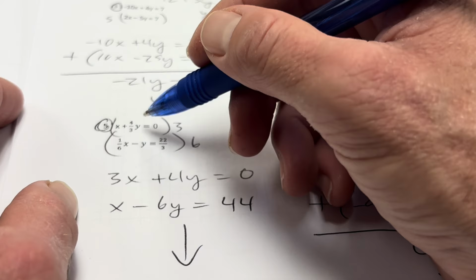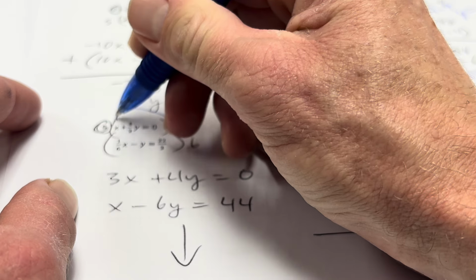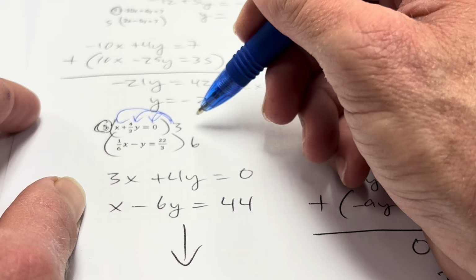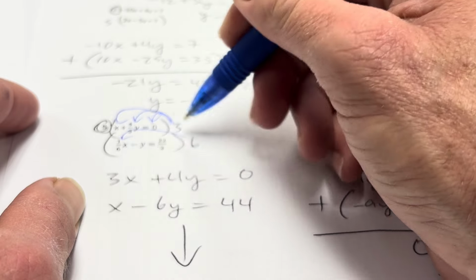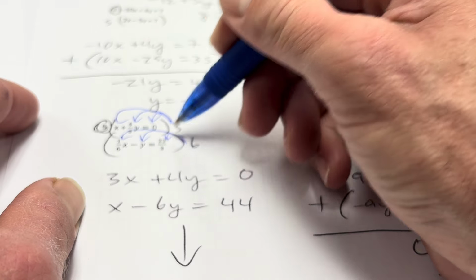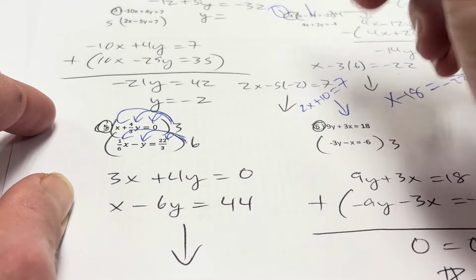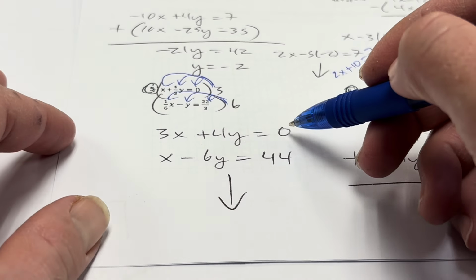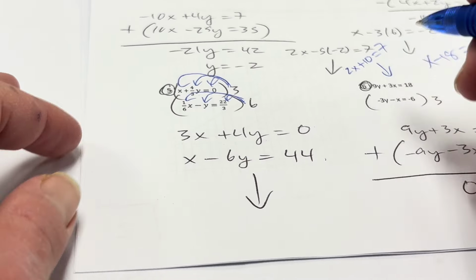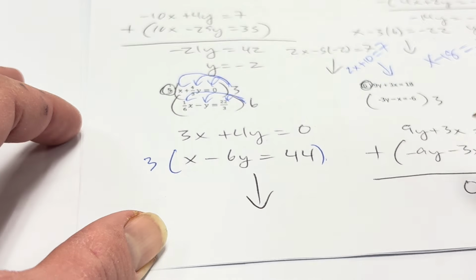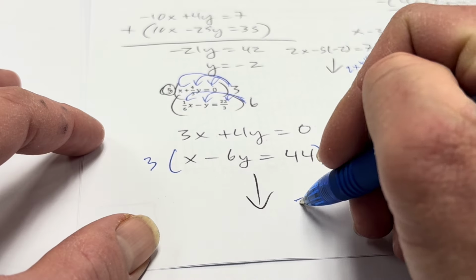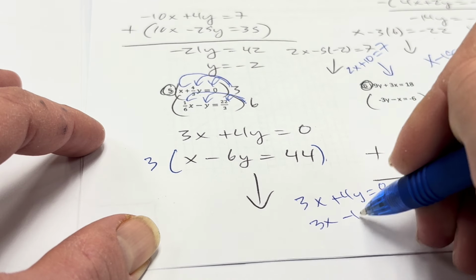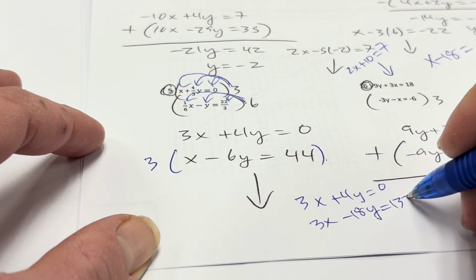Number 5. I want to get rid of this 3, so I'm going to multiply everything by 3. 3x plus 4y is 0. I want to get rid of 3 and 6, so I'm going to multiply by 6. X minus 6y is 132 over 3, which is 44. Then we've got to ask ourselves, what do we want to get rid of? Again, you can multiply the top one by 3, the bottom one by 2, and add. Or if I just triple the bottom, then I'll have 3x plus 4y is 0, 3x minus 18y is 132.